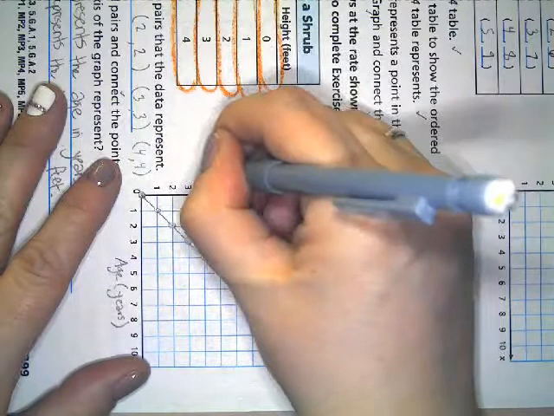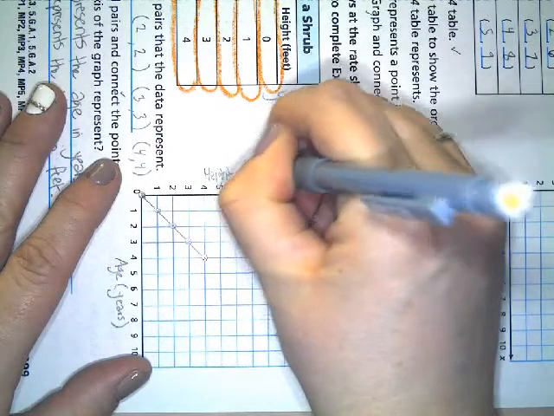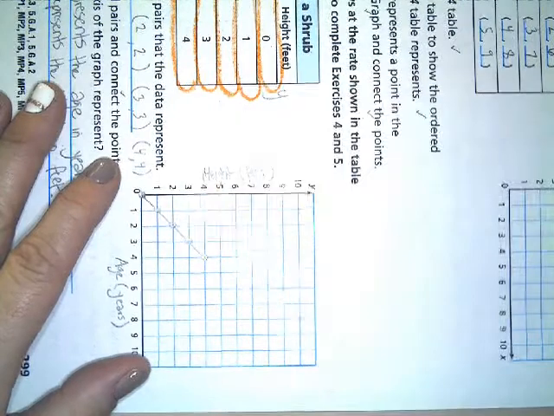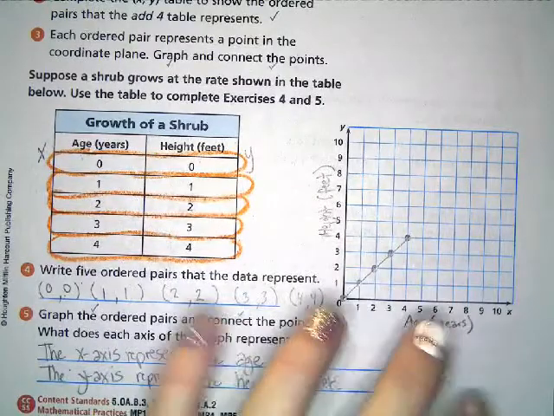So I need to label the y-axis. It's the height. And quite frequently, this is how they do it. They will turn it and write it like this. Have you ever seen that before? Nod your head if you have on a graph where it's labeled and you have to turn the paper. Yeah, that's pretty normal.